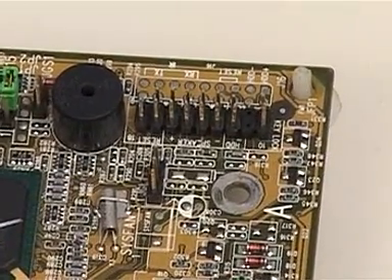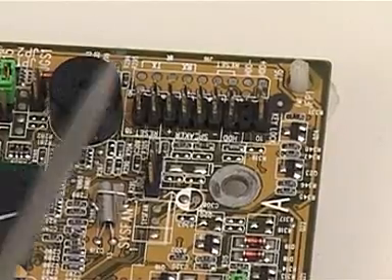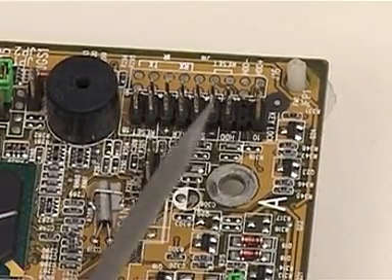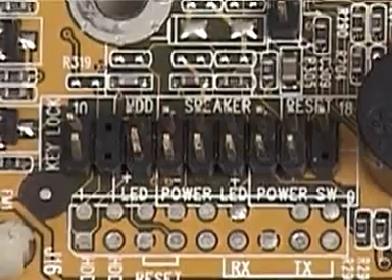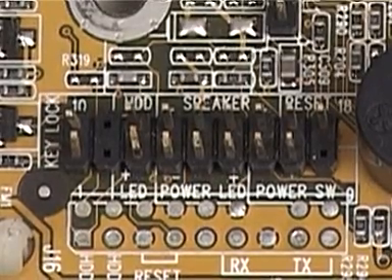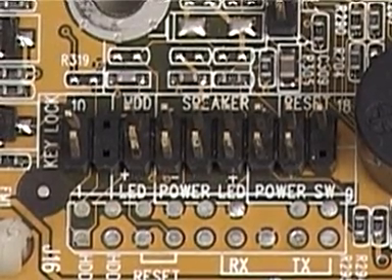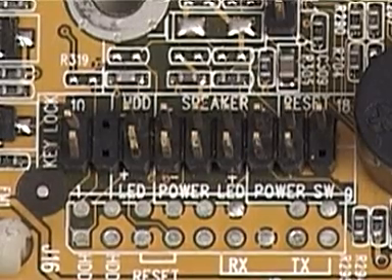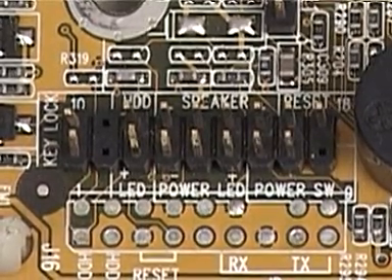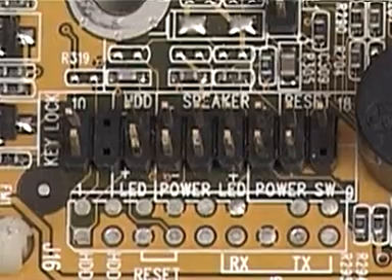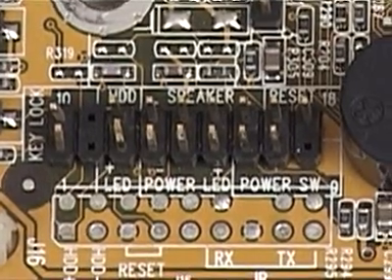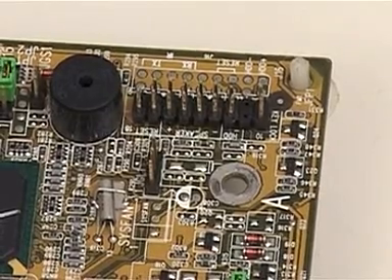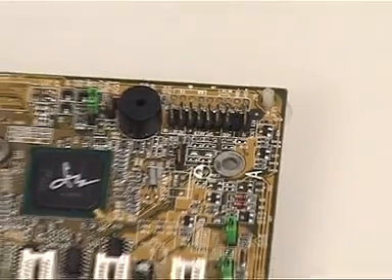These are case pin connectors. These connectors are attached to the case LEDs, indicators, and switches. The pin connectors vary in different motherboards. In some motherboards, these pin connectors are separate, while in other motherboards, these are grouped together into a large multifunction connector. In this motherboard, the pin connectors are grouped together.